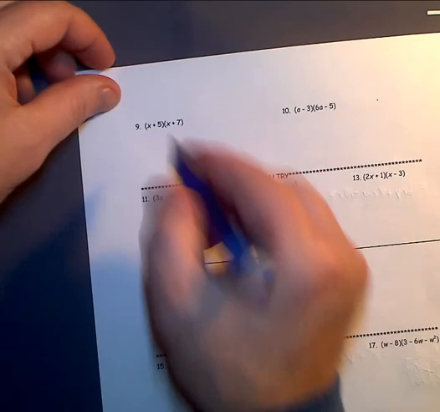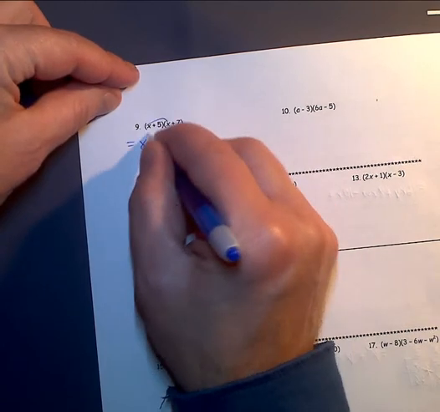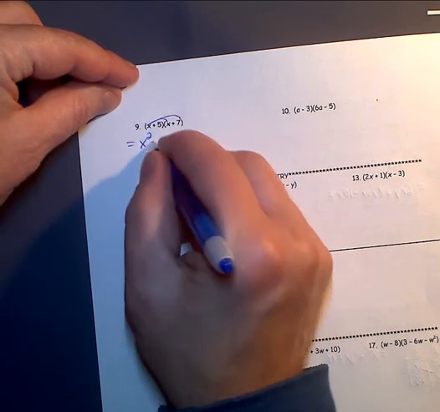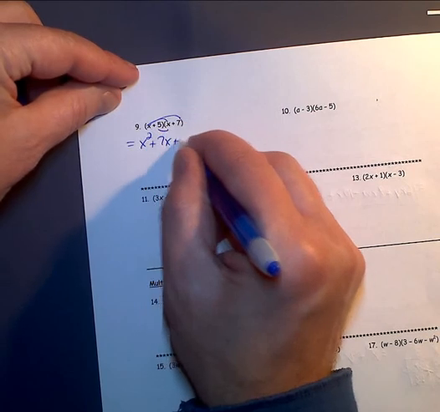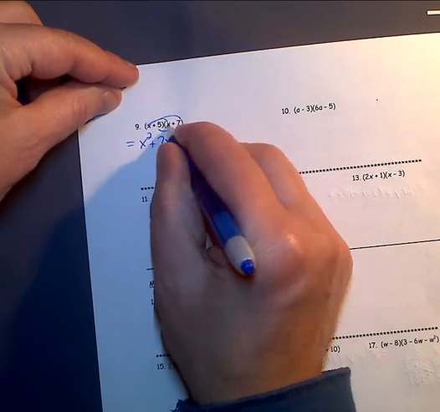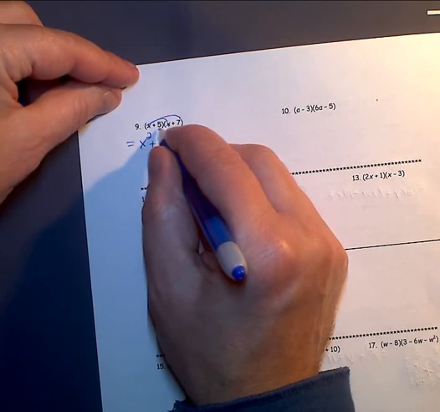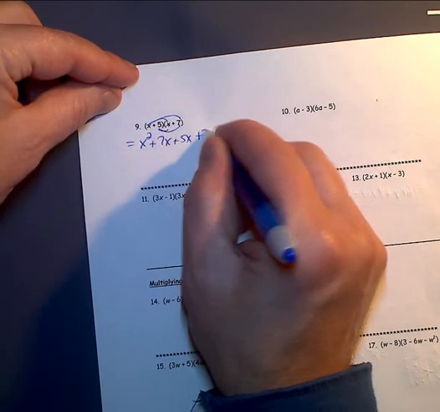So over here, I'm going to do the same thing. The first term, x times x is x squared. The outside terms, x times 7 is 7x. Inside term, 5x, 5 times x. These are the inside. And then the last terms of each binomial. So this is the last term, and this is the last term. 5 times 7 is 35.